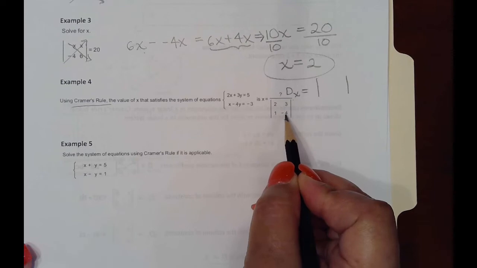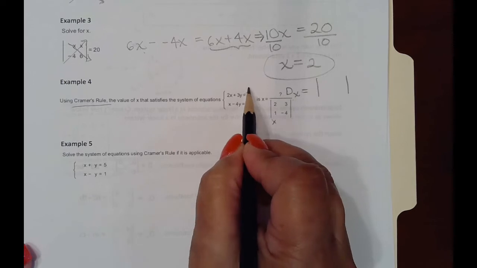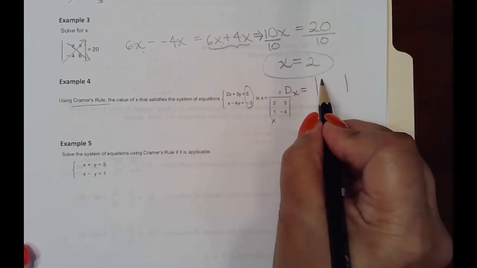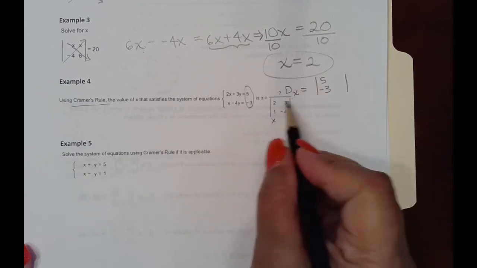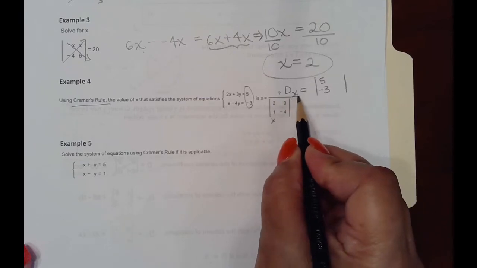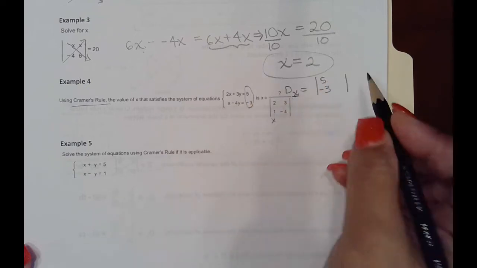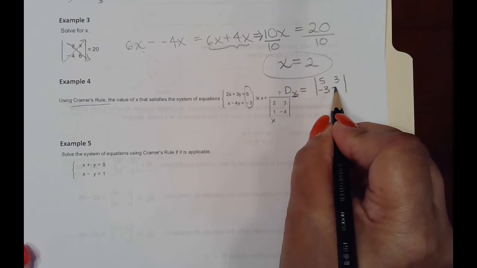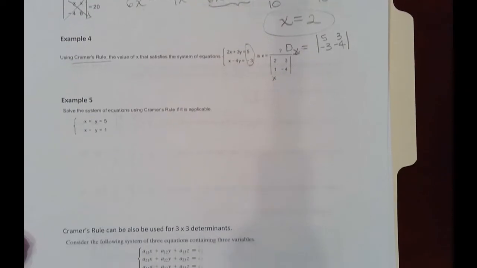That's what you can see down here. But when you're doing the d sub x determinant, you take the x column and replace it with these constants. So 5, negative 3, and then the other column will be the same as it was in the main determinant. You can just be looking at the main determinant and replacing this column with the constants. So 5, -3, and then copy the other column, which is 3, -4. I don't believe they ask you to go any further than that in that particular question, just to set it up as though you were going to go all the way, as we will be doing in example 5.